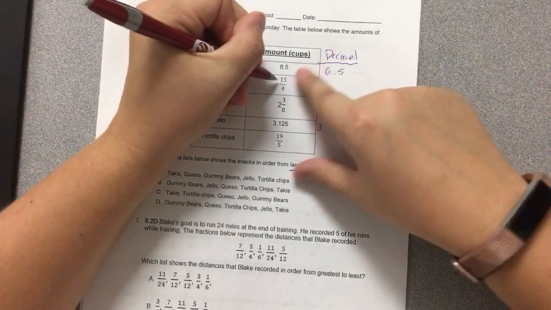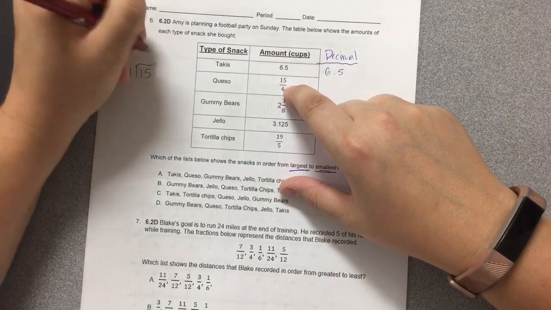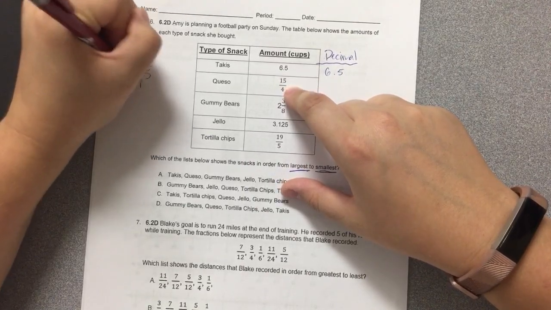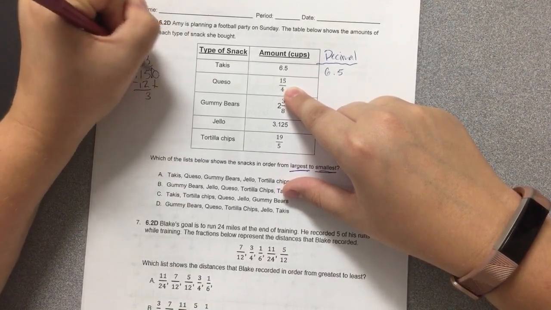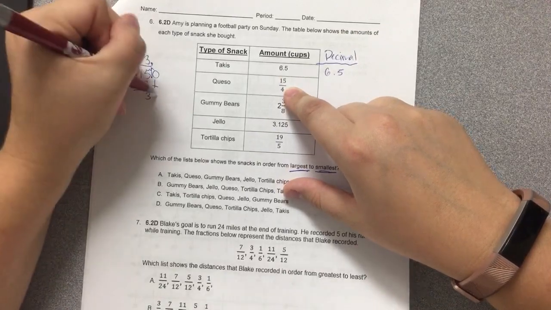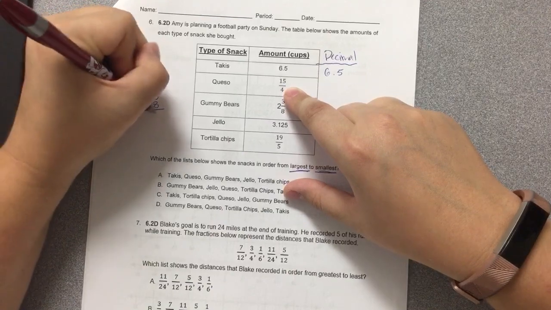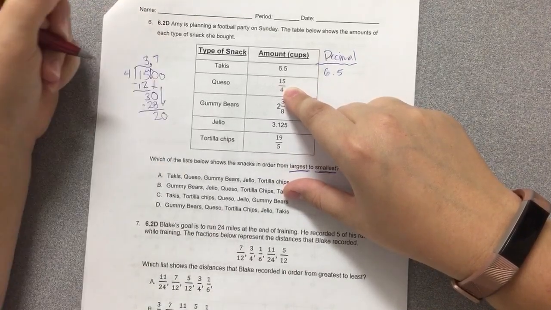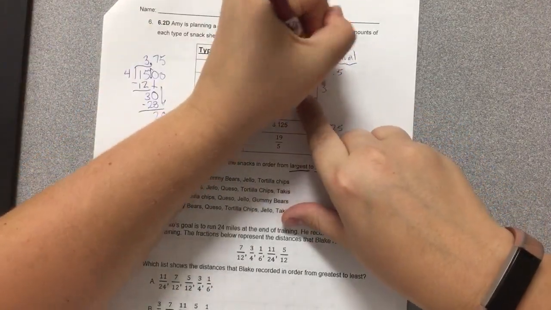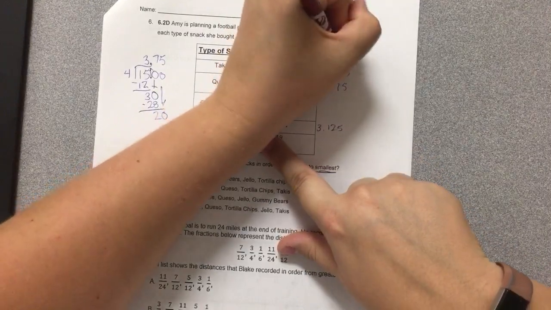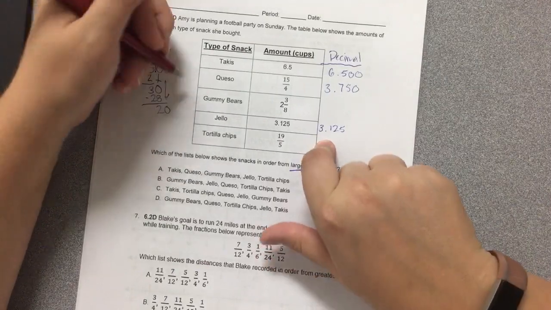So 15/4, top in, bottom out. 4 goes into 15 3 times, subtract 12, left with 3, add a 0, and decimal. 4 goes into 30 7 times, subtract 28, left with 2, add a 0, bring it down. 4 goes into 20 5 times. So as a decimal, 15/4 is 3.750. I'm going to go ahead and add zeros so that all of our decimals have the same place value.